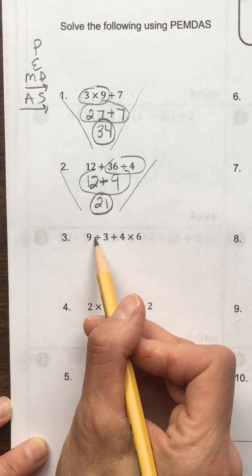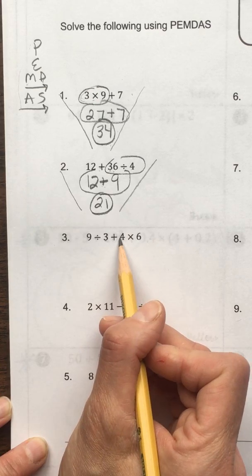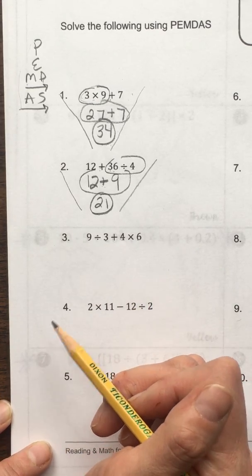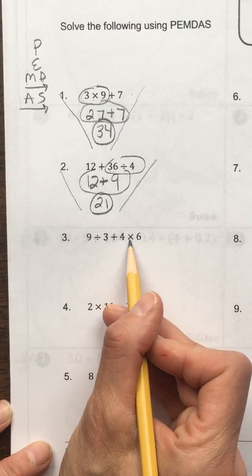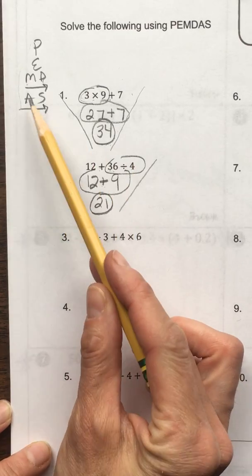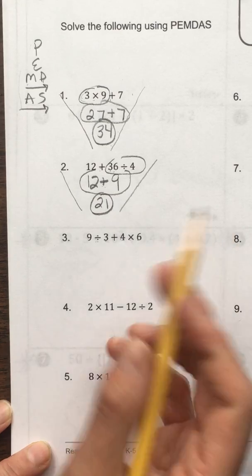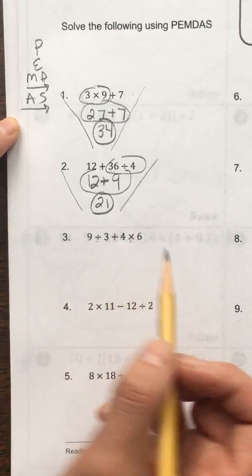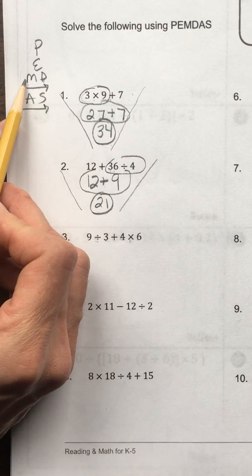I have 9 divided by 3, 3 plus 4, or 4 times 6. Which one should I do first? Okay. Well, we see that division and multiplication are ahead of addition. But which one should I solve first, division or multiplication? Division's over here and multiplication is over here.